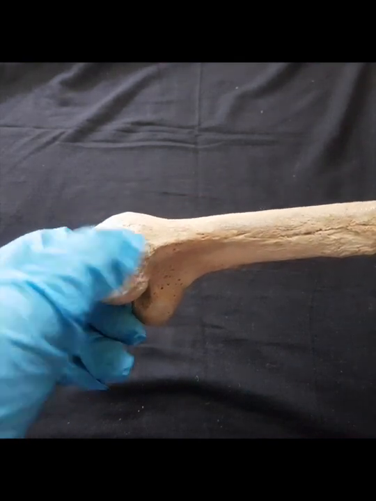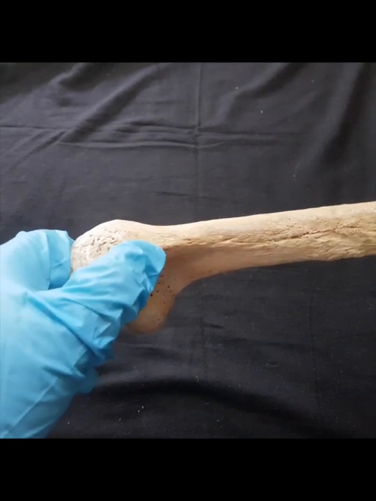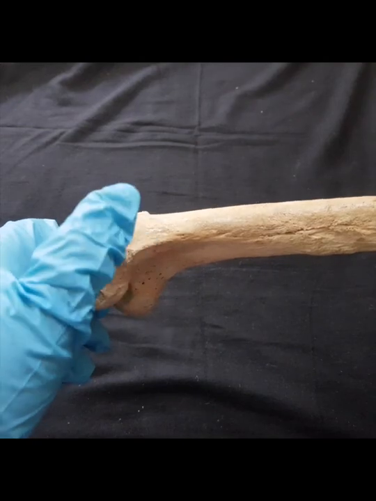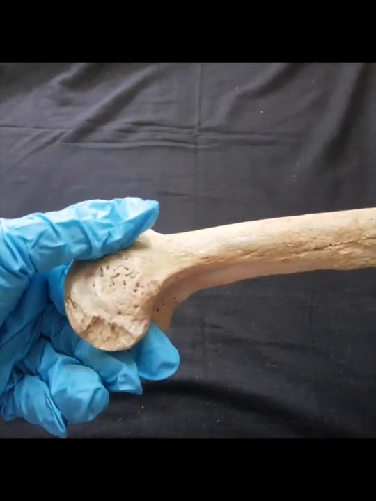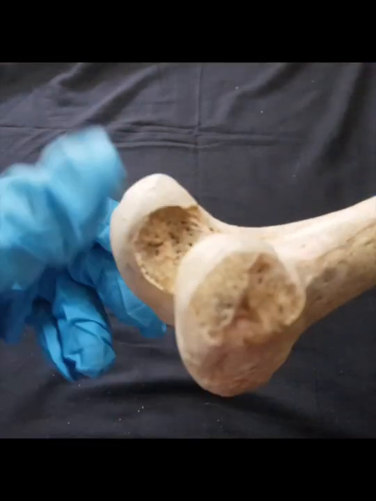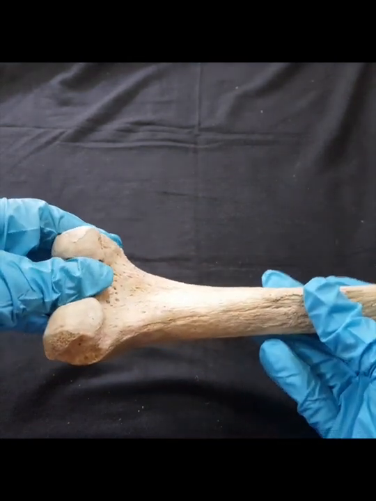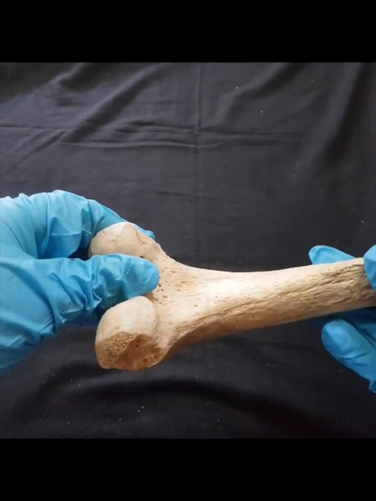This is the medial epicondyle. Here we have the adductor tubercle. The adductor tubercle gives attachment to the ischial fibers of the adductor magnus muscle. Okay, now this was the medial surface. The lateral surface of the medial condyle forms the medial margin of the intercondylar notch.